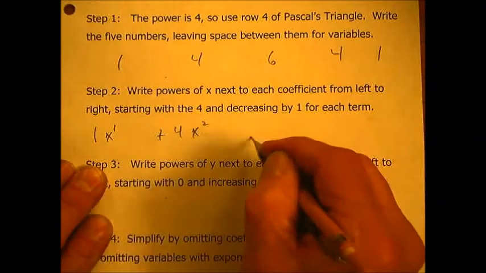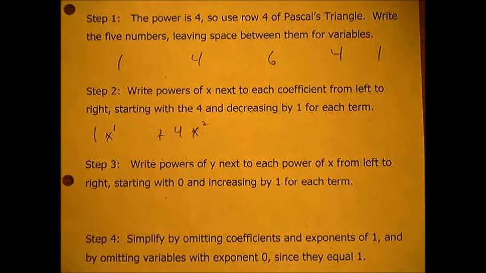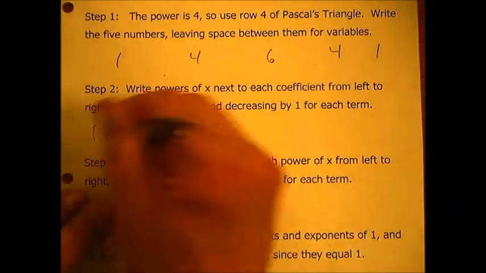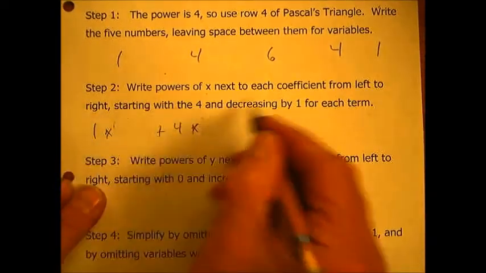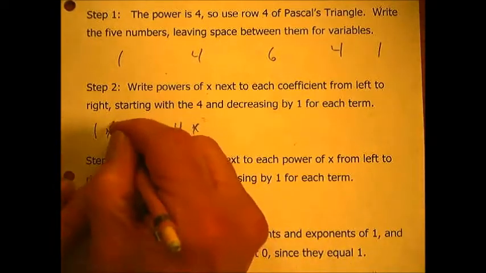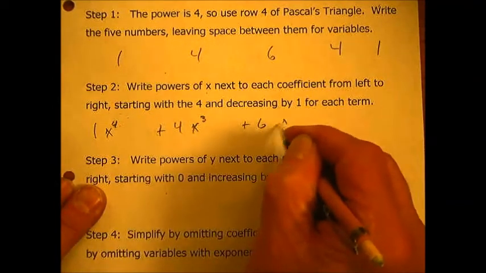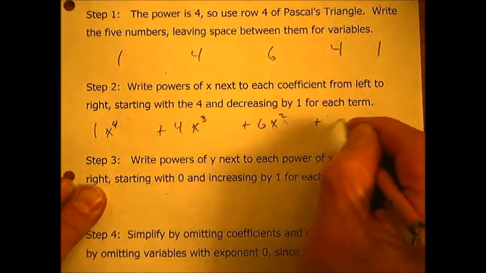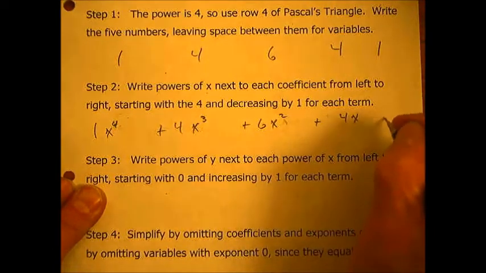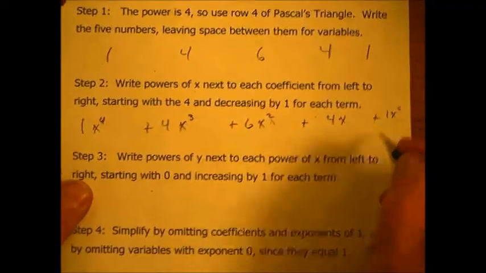I'm fixing this, sorry. We're going to start with x to the 4th, with the powers starting with 4 and going down. So x to the 4th plus 4x cubed plus 6x squared plus 4x to the 1 plus just 1 x to the 0. And that really is just 1, isn't it?